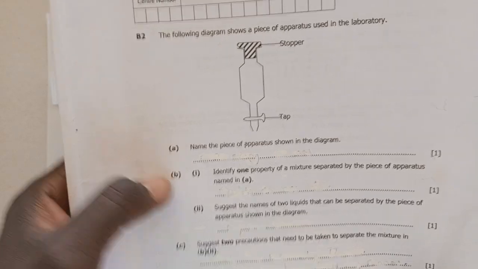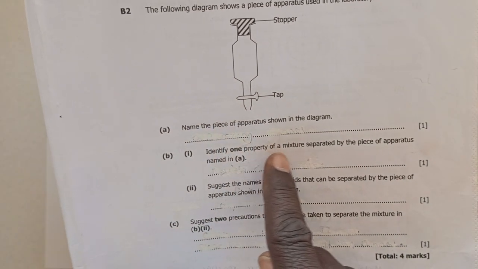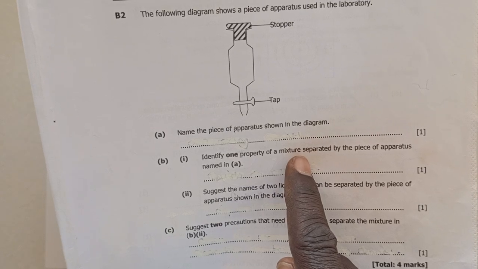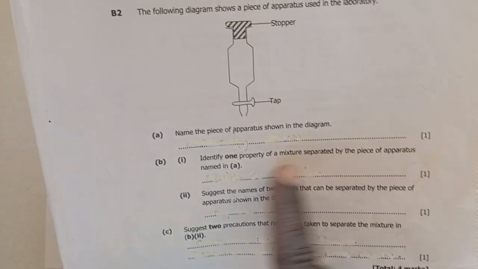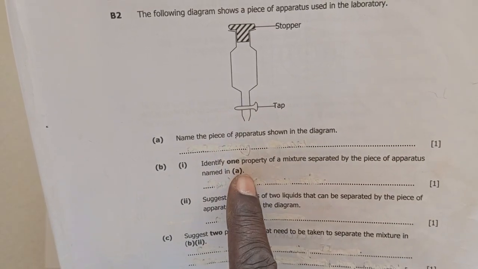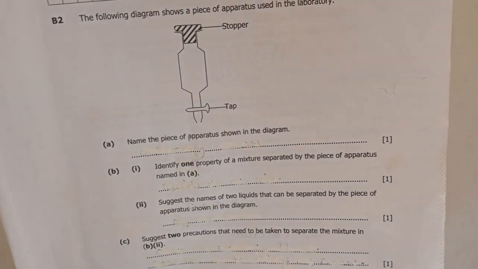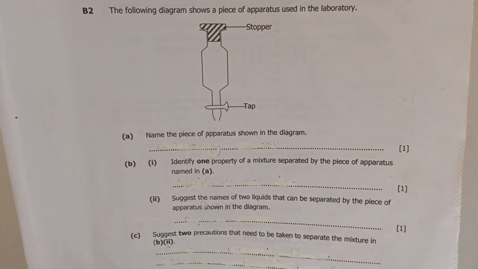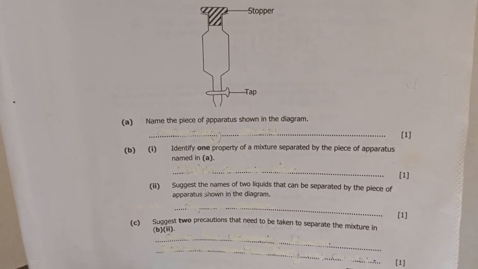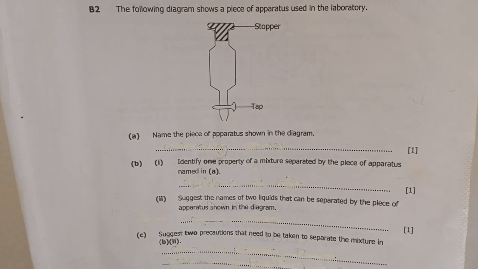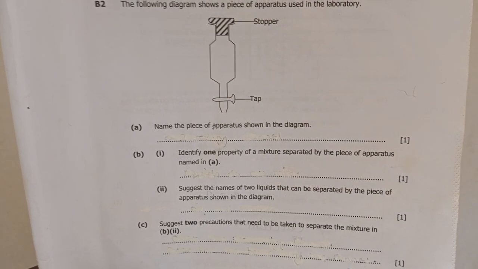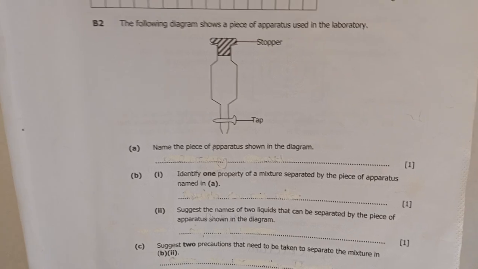We move on to question 2. Question B2, Roman number 1. Identify one property of a mixture separated by the piece of apparatus named in A. They are not saying identify the mixture, or name an example of a mixture that can be separated by this device, but identify the property. One property of a mixture.